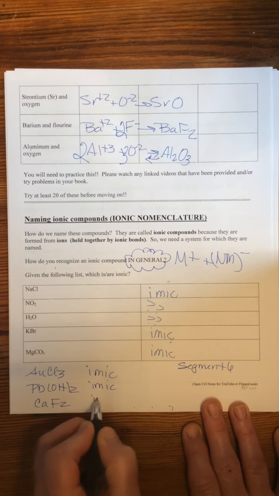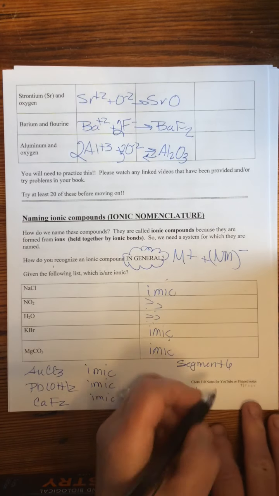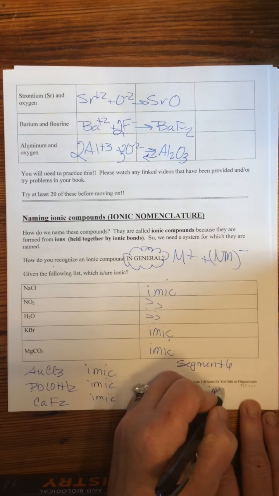ionic, CaF2 also ionic. Okay, so note if we have NH4OH, N, O, H, no metals. However, NH4 is on our list. It's an ion, and therefore anything that has ammonium in it is our general exception, and that one's going to be ionic as well.